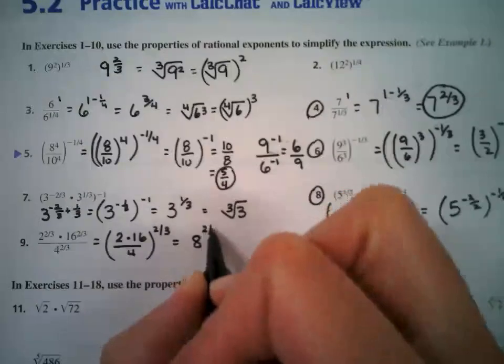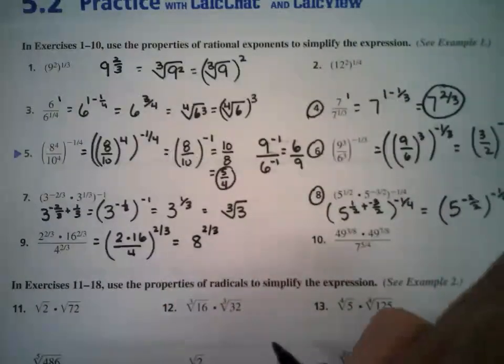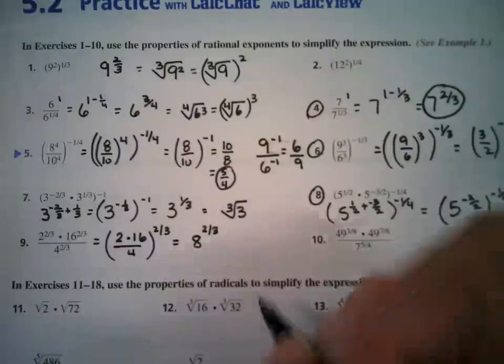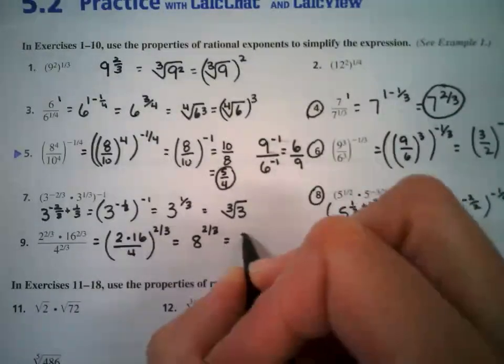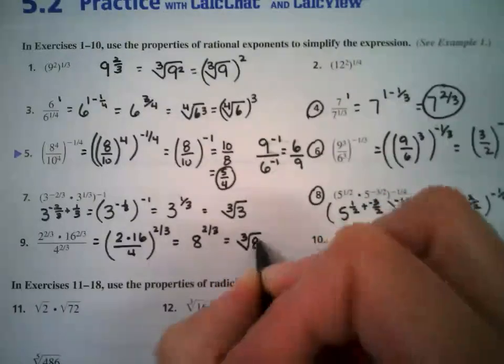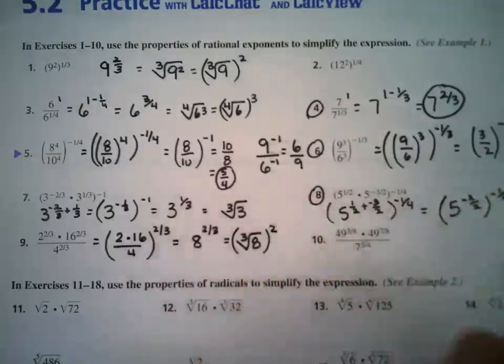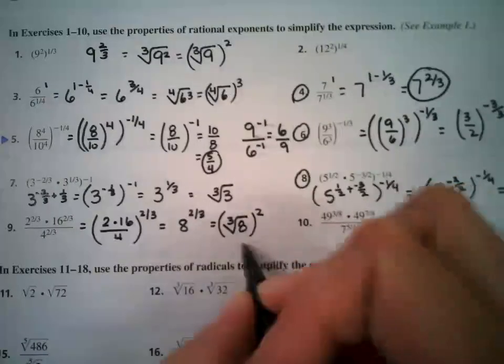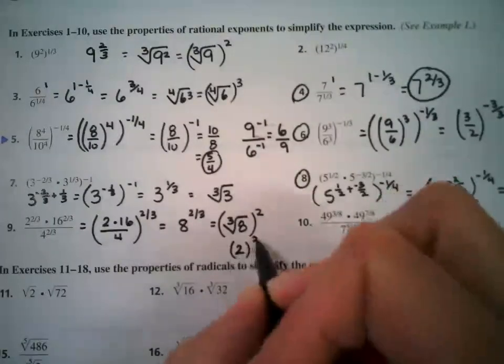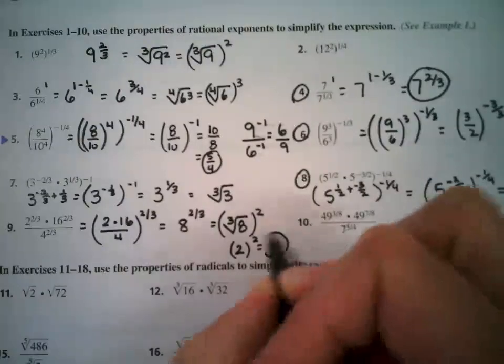So it's 8 to the 2/3. 8 to the 2/3 is the same thing as saying the 3rd root of 8 and then squared. I can actually take the 3rd root of 8, that's 2, and 2 squared is 4.